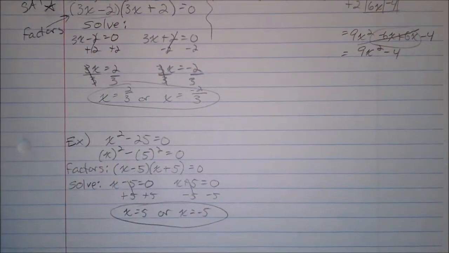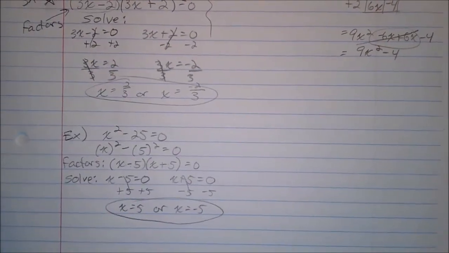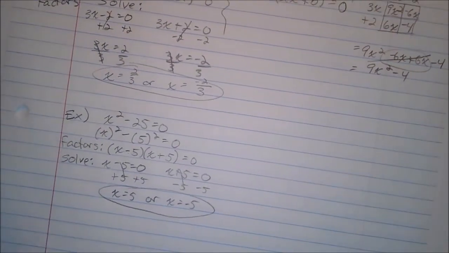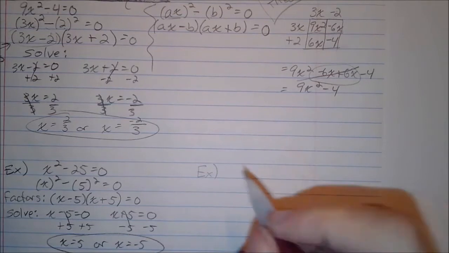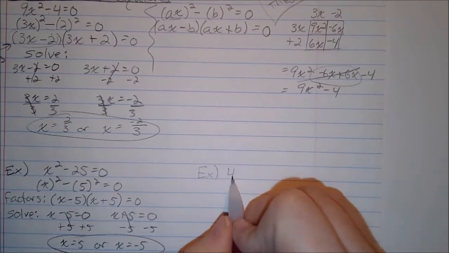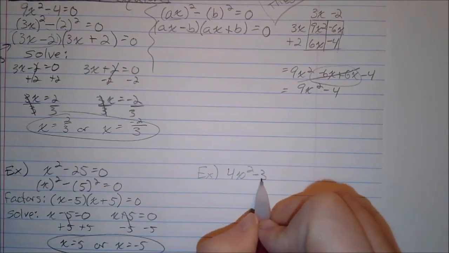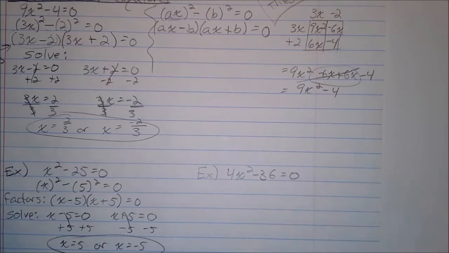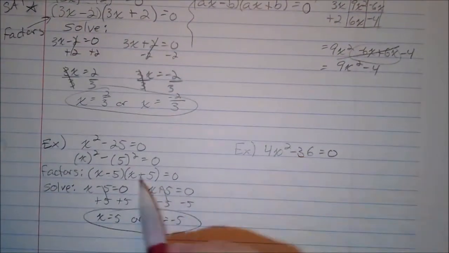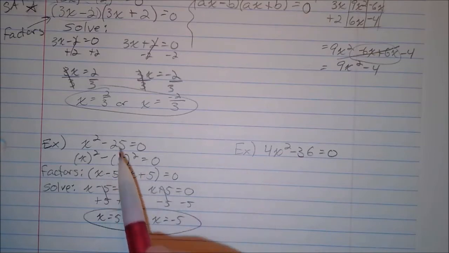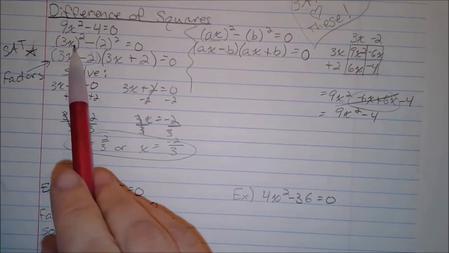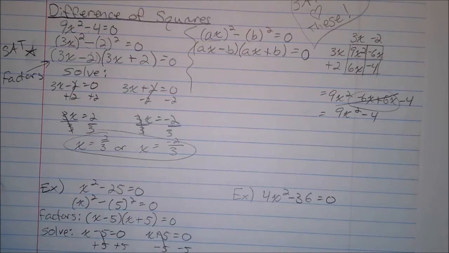And there are your solutions. Okay, let me just put one more up here. And you guys see if you can start this out. See if you can write this as something squared minus something else squared, just like this, or just like this. So take a minute to look at what I did, and then see if you can do it.